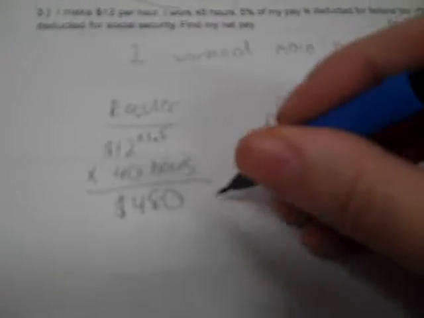Now, once you get the regular and the overtime pay, you add them together. Okay, and you've done this before. You just got to think about it. So you take 480 plus 90, and you get 570. Now, that's your gross pay.